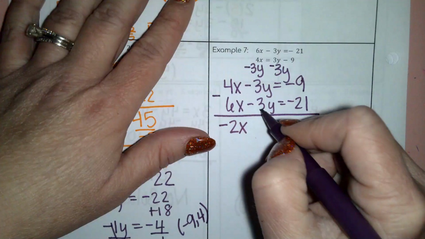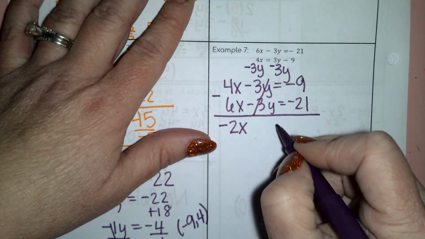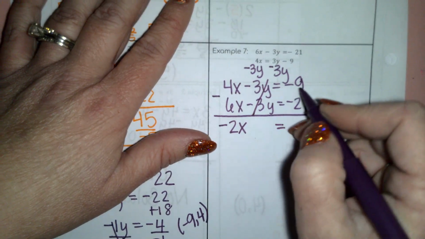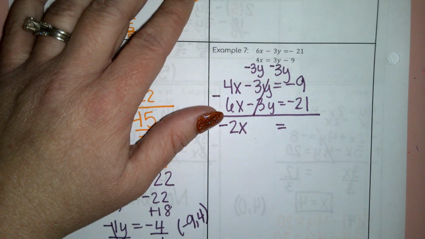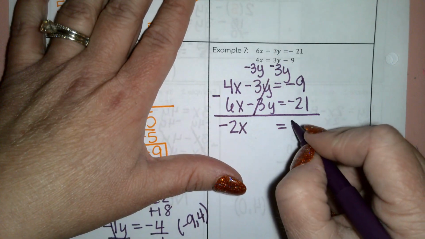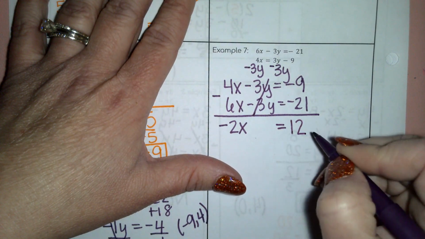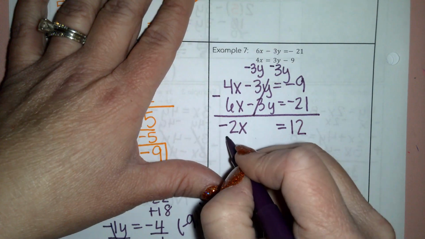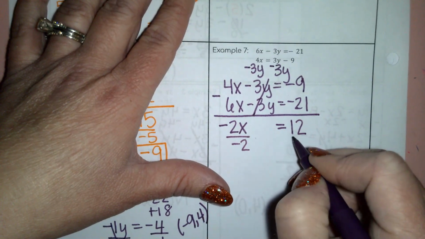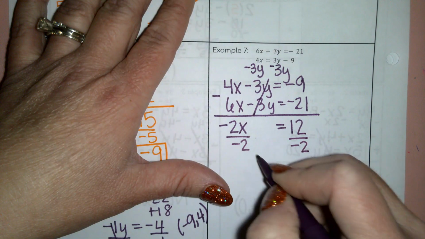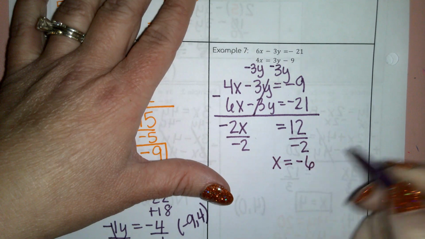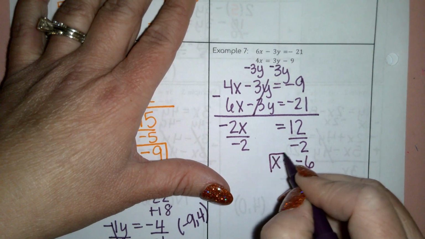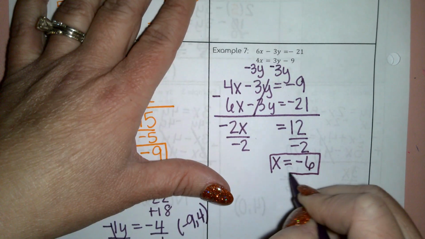Negative 3 minus negative 3 is 0. Equals negative 9 minus negative 21 is a positive 12. Divide both sides by negative 2. So x equals negative 6. That's my first important piece of information.